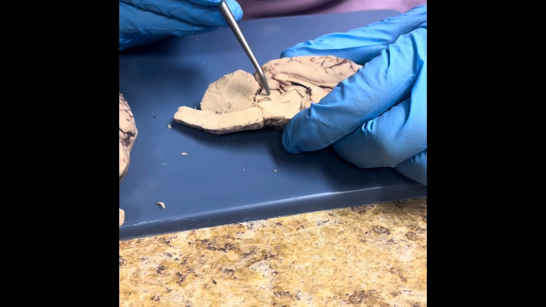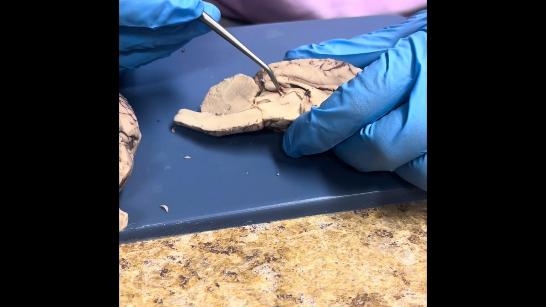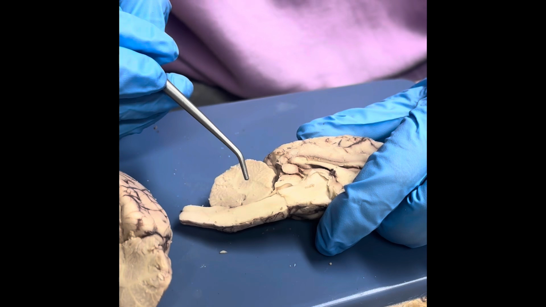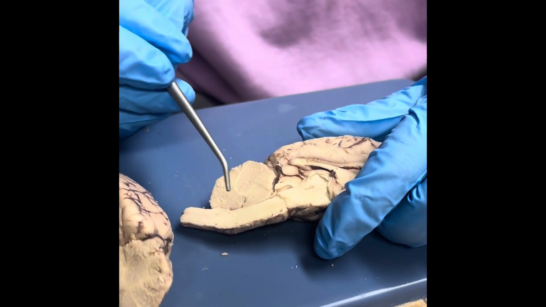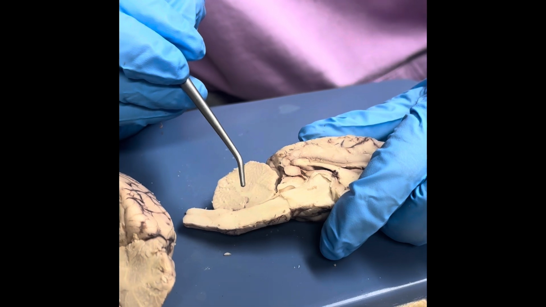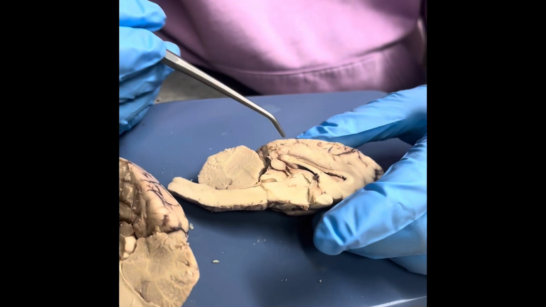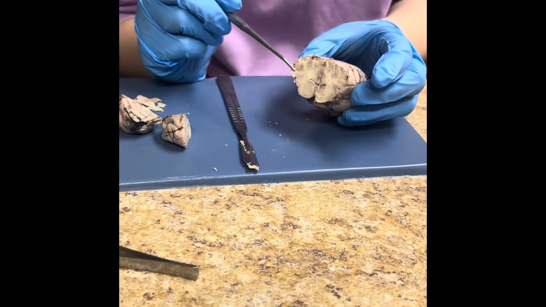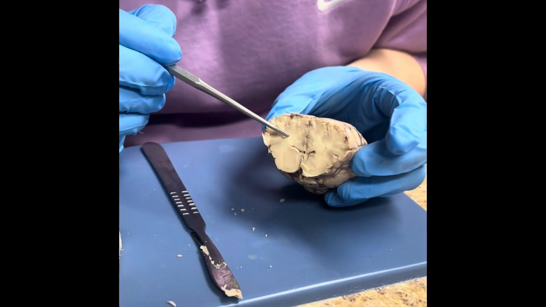Next is the pons, and this connects the forebrain and the cerebellum together. Next is the medulla, and the medulla is under the pons. And the medulla is there to regulate breathing, heart rate, and blood pressure. Here's the midbrain, and this is between the thalamus and the pons. I cut the frontal lobe, and here you can see the gray matter, and this is the white matter.